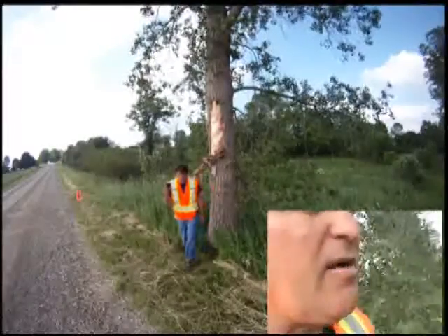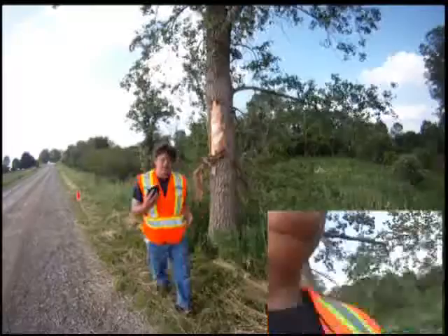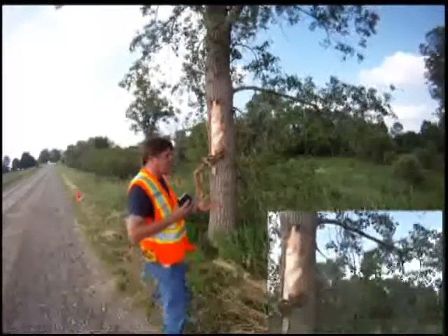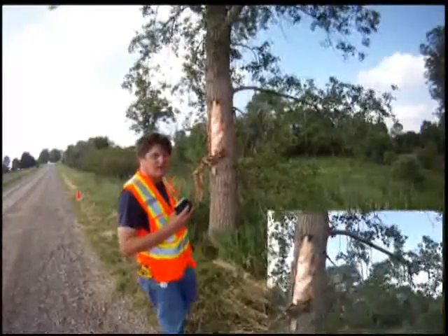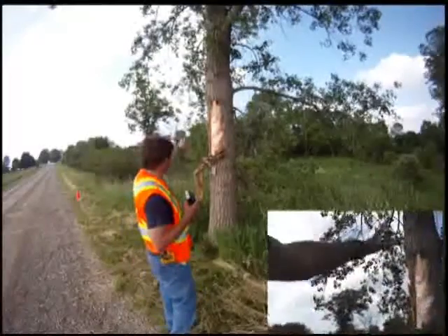So you kind of wonder, well, this car must have been really moving very quickly. Its center of gravity was way up in the air and it was going very fast. That's why you have this tree impact.